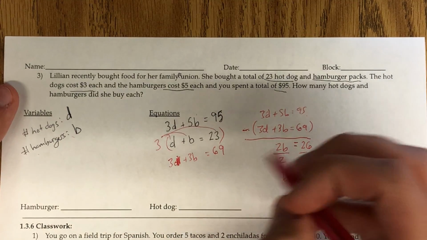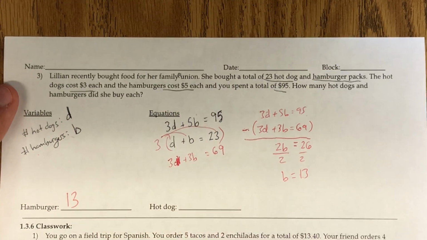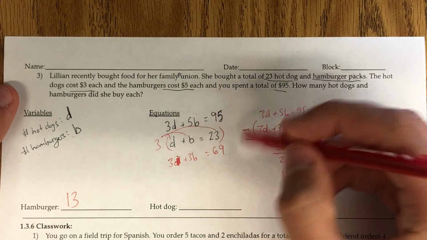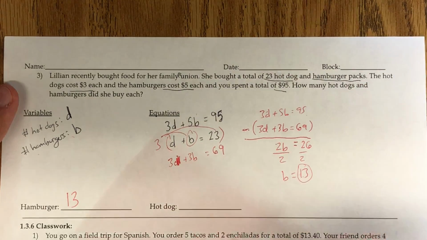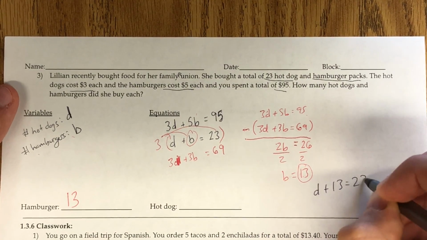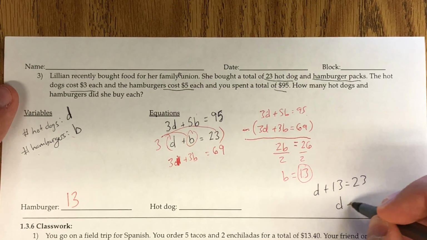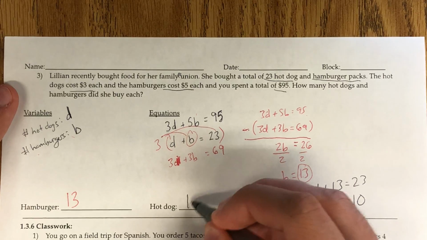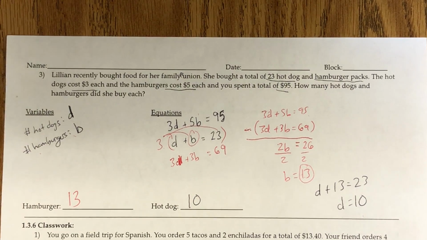B represents the number of hamburgers, so we bought 13 hamburgers. Let's plug B back into any of these equations. Let's pick this one since it's pretty easy. We'll get D plus 13 equals 23. Subtract 13 from both sides, and we get D equals 10. D represents the number of hot dogs, so we bought 10.